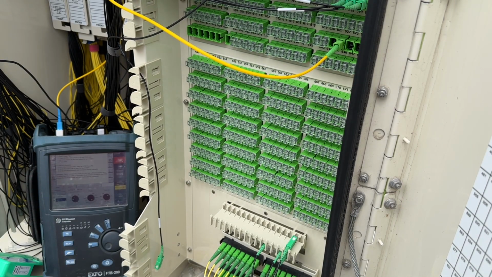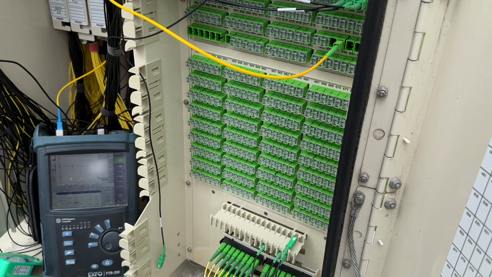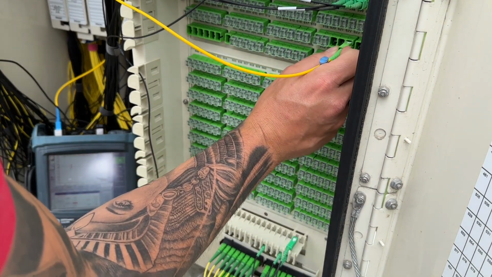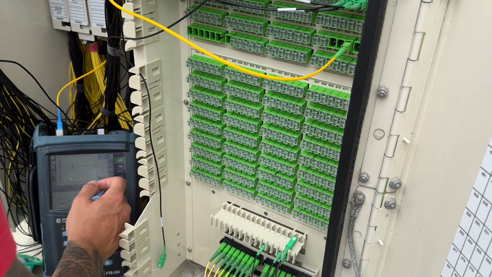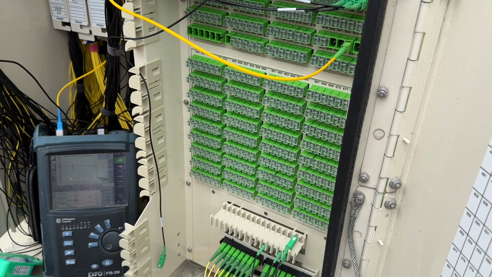But yeah, you guys, this is the joys of testing. A lot of repeating the same thing over and over. But it is the most important part of the network build, I'll tell you that. You need to be able to test everything and verify that all the work you did out in the field is actually going to work and bring light to the customer's premises.